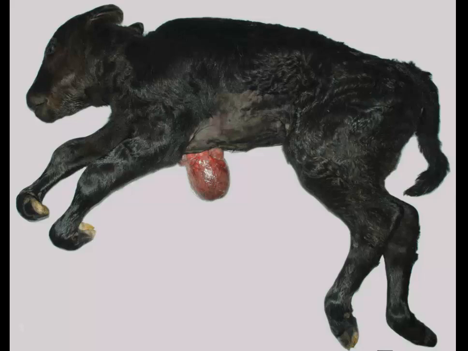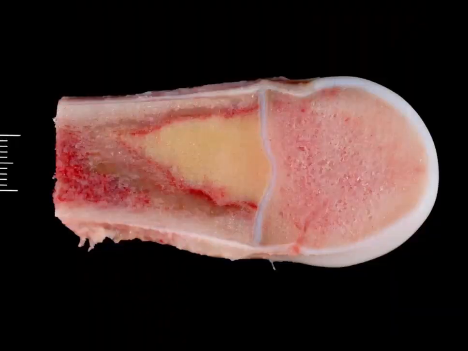I want you to give me the pathogenesis of this lesion. It's tissue from a foal, slide number 10, a gorgeous image, and I'll give you 90 seconds. Come up with a good pathogenesis.